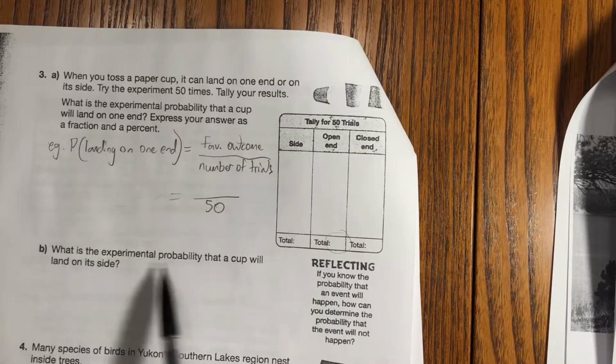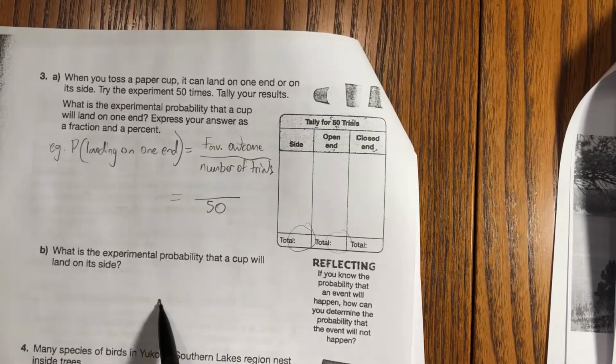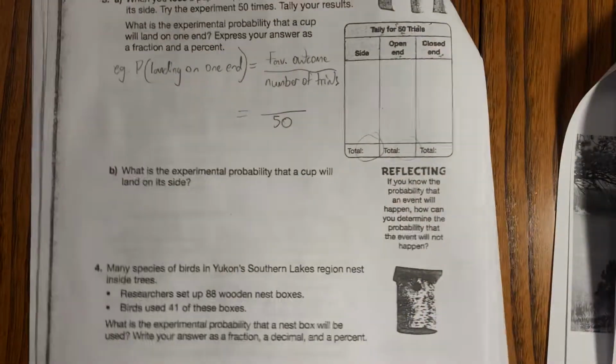What is the experimental probability that a cup will land on its side? Well, you just use your answer for this one over 50. So pretty simple stuff.